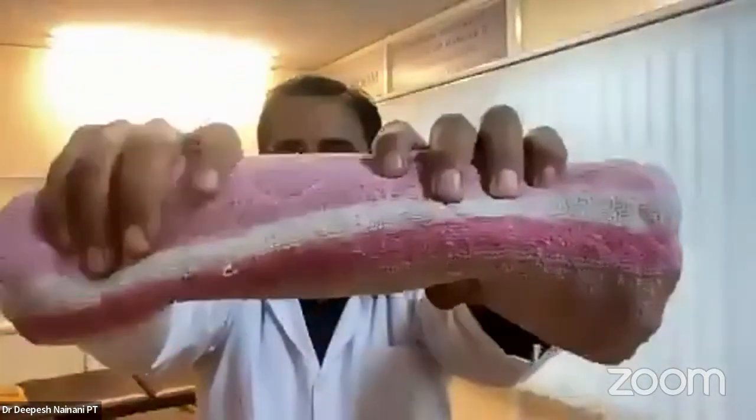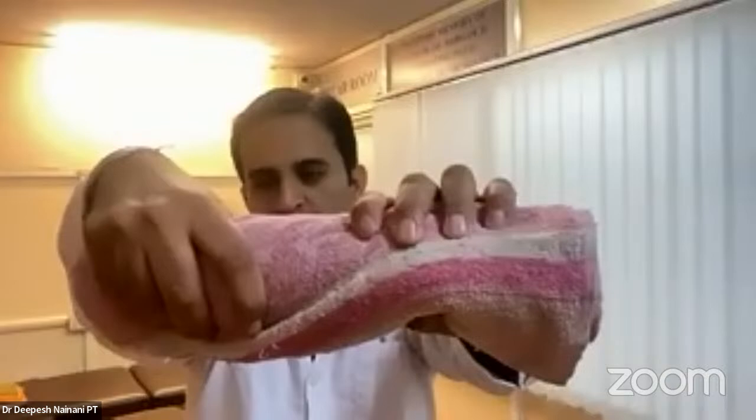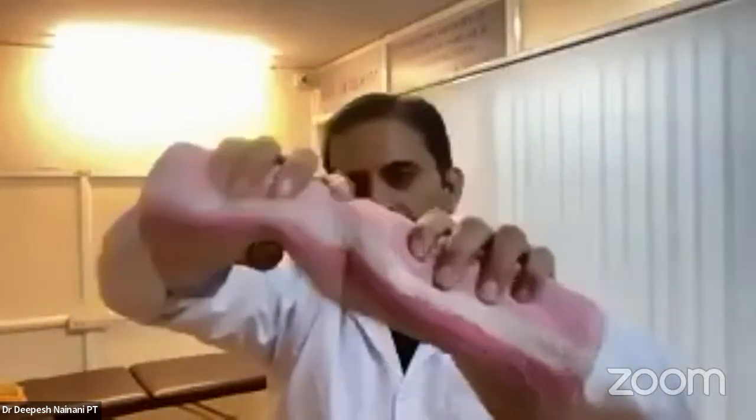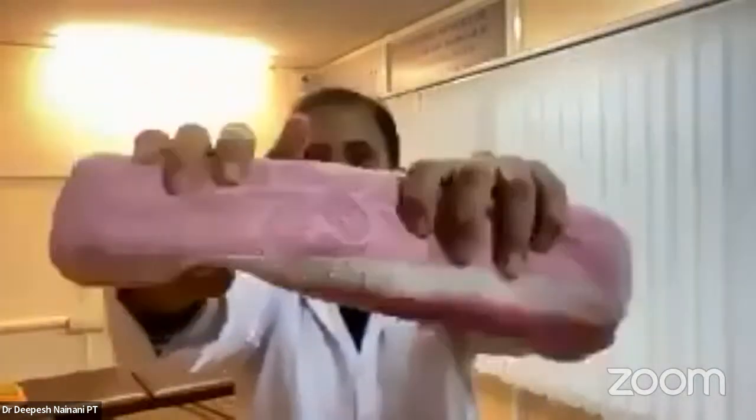The very important thing to understand in this exercise is that we have to do movement on only a single side, not the opposite side. If you are doing it with the right hand, we are having tennis elbow on the right hand, so we have to do clockwise movement from the right side.